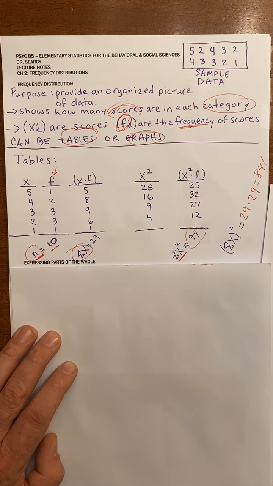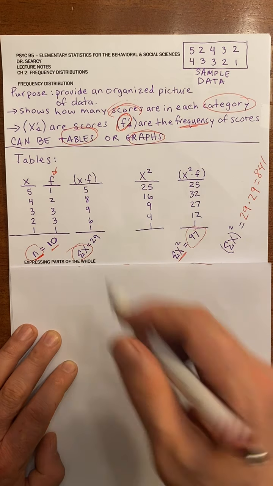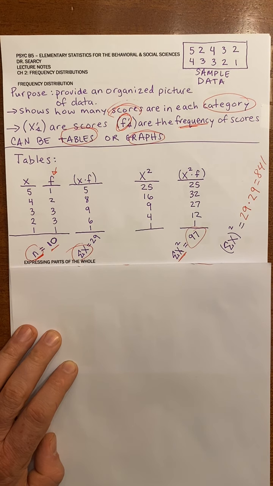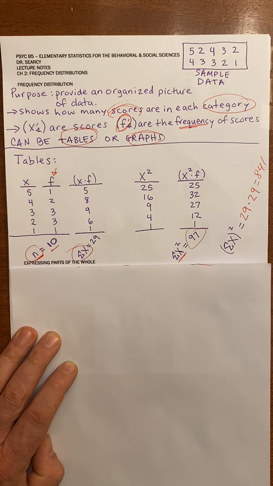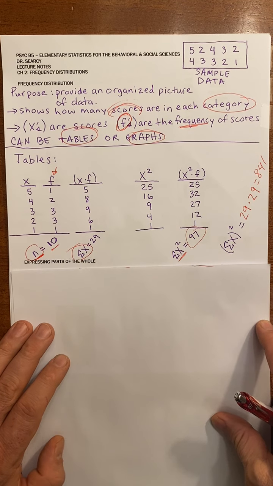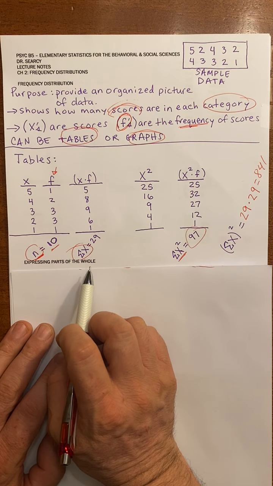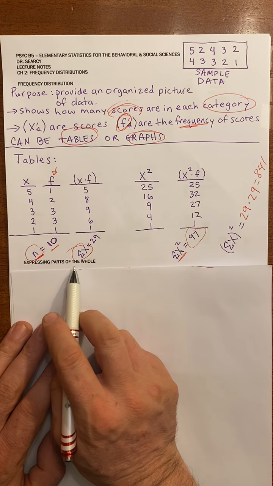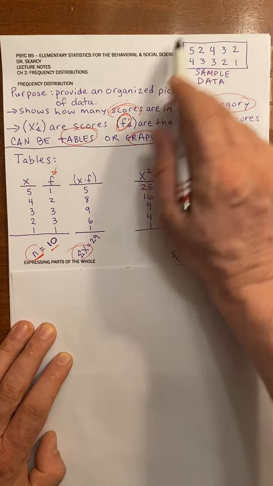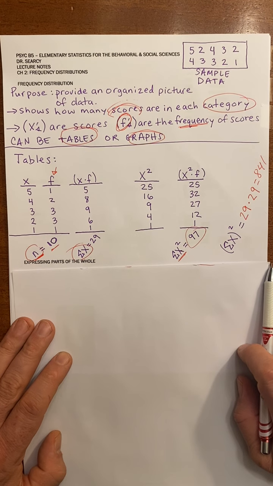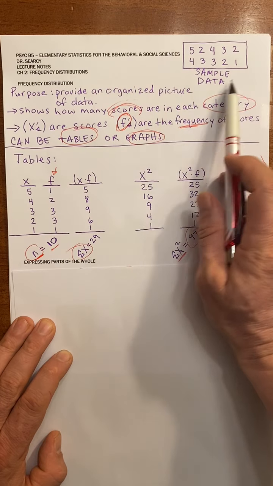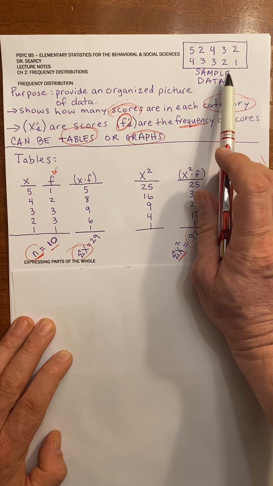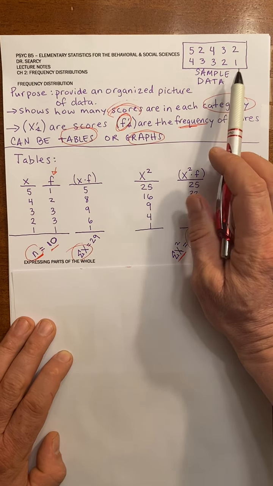Now what we want to do, though, is we're still talking about tables, but now we're talking about a different way that we want to express values on the tables, and that is by expressing parts of the whole. Basically, when we analyze data, we often ask ourselves questions like, of everybody in the group, who got a specific score?